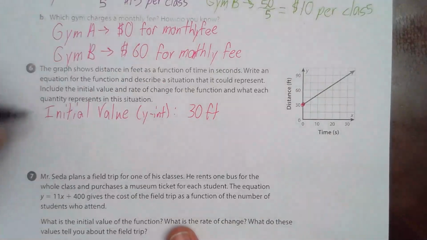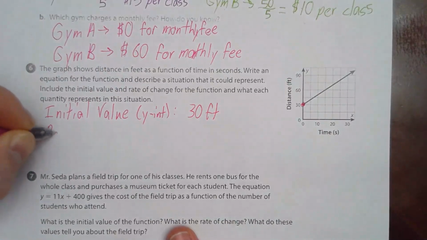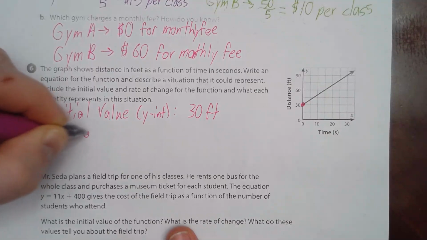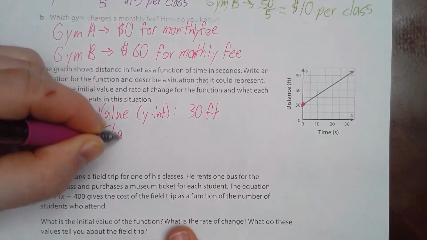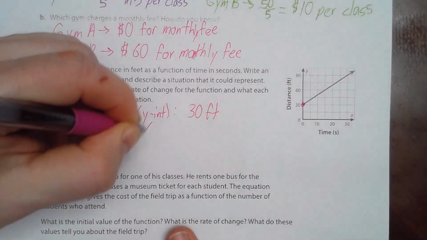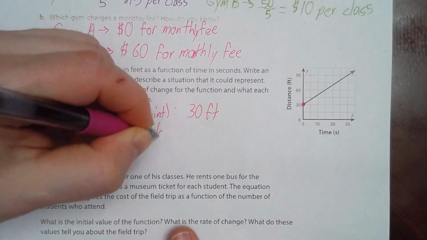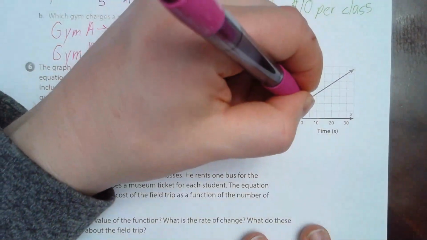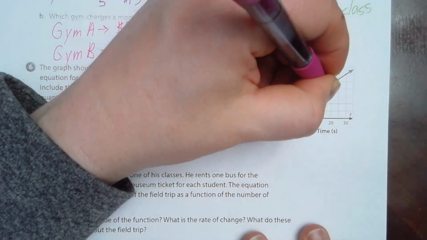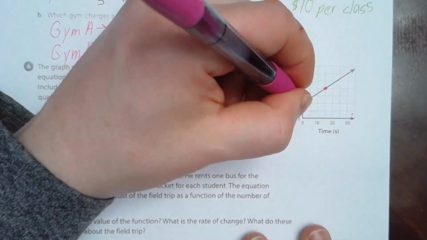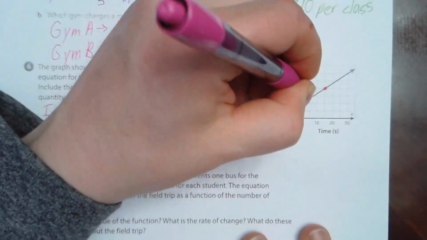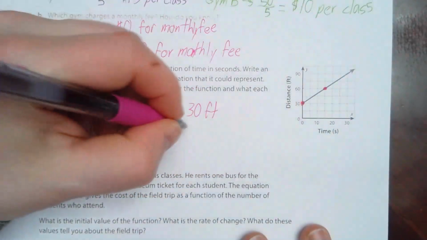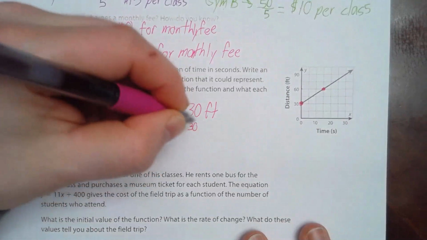And then we're going to ask ourselves, well, what is the rate of change? Let's remember that we're talking about the slope when we say that. Okay, how do I calculate slope? I find 2 points that perfectly hit the grid lines. I'm asking how much do I go up and how much do I go over. It looks like I'm going up 30.